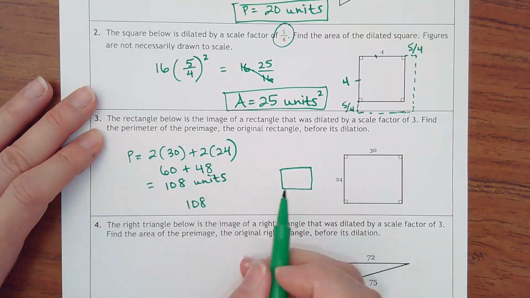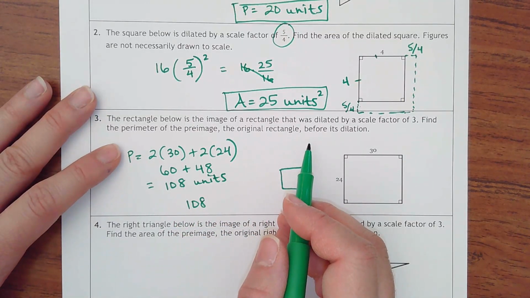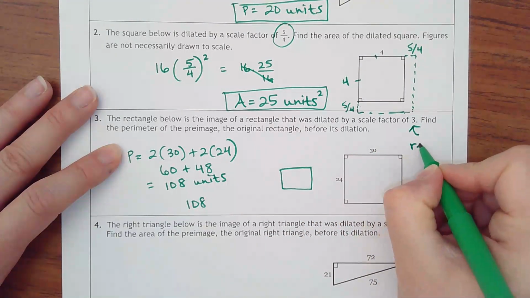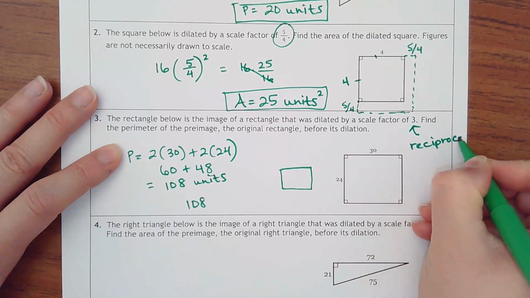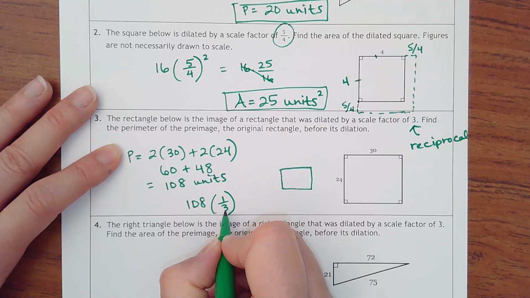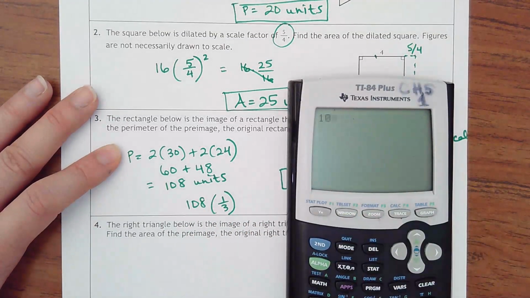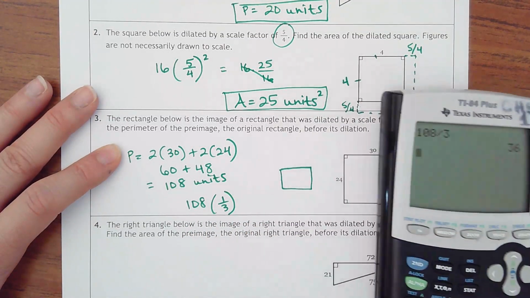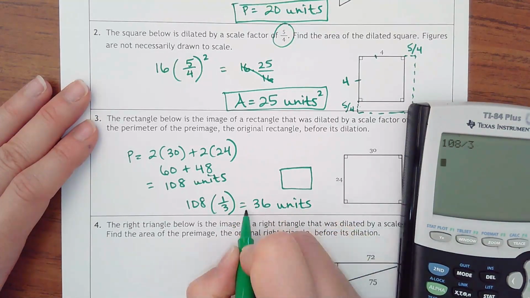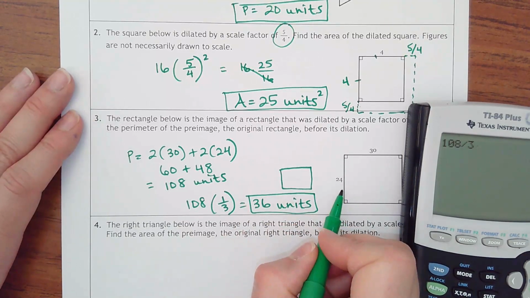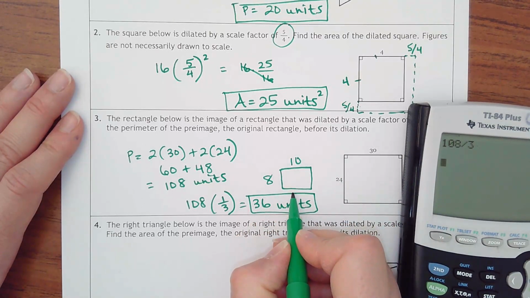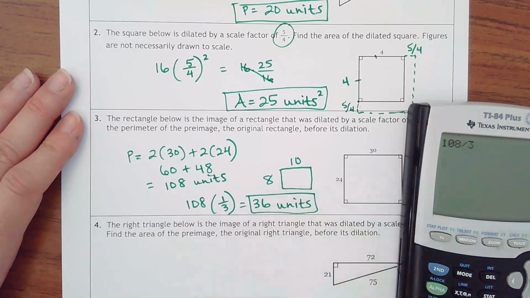Because it's the pre-image that we're trying to find, we want to take it times the reciprocal of 3, which would be 1/3. So 108 times 1/3, which is really 108 times 1 divided by 3. 108 divided by 3 is 36. So 36 units. But again, this one would be an easy one to just say, okay, 24 divided by 3 is 8, 30 divided by 3 is 10, so 10 plus 10, 20, 8, 36.